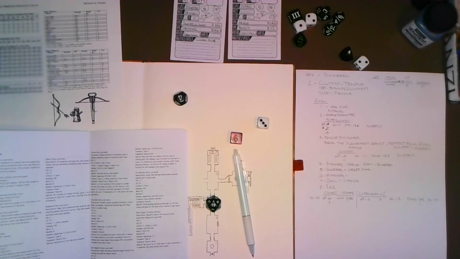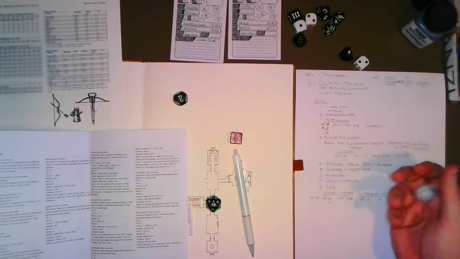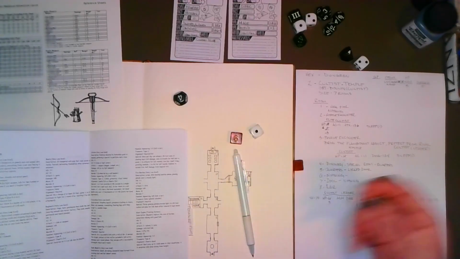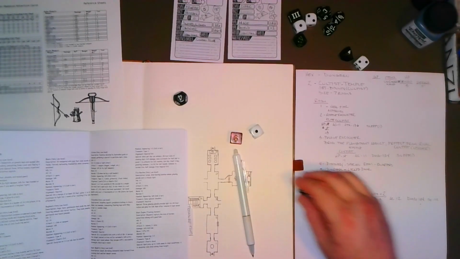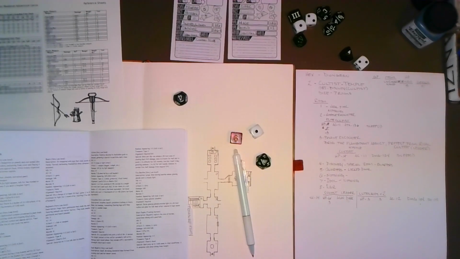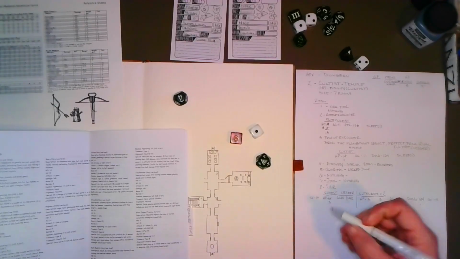And let's see. Garrett is going to attack. He's got to beat 14 on the cultist leader. 6, he misses. Now it's the cultist leader's turn, and he's going to attack with a damage of 1d6.